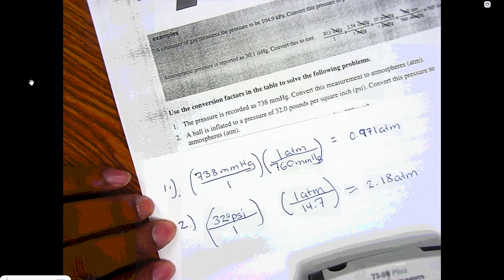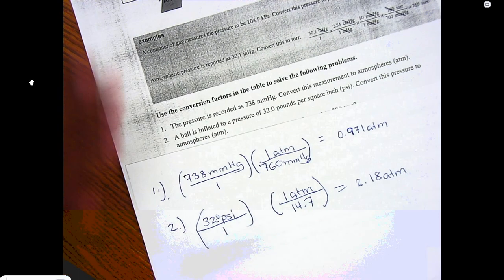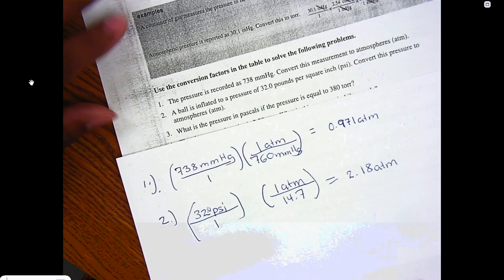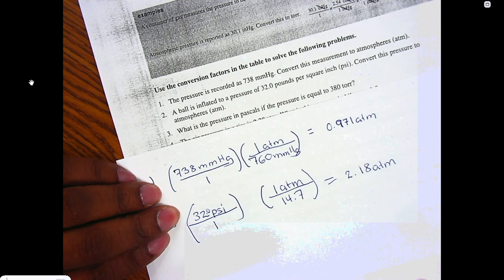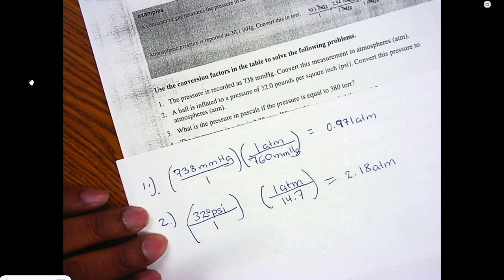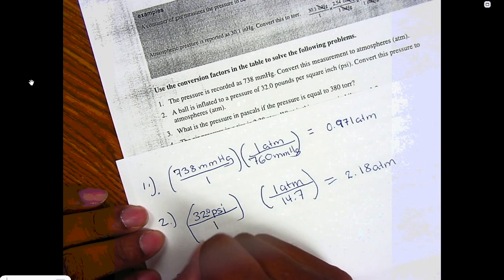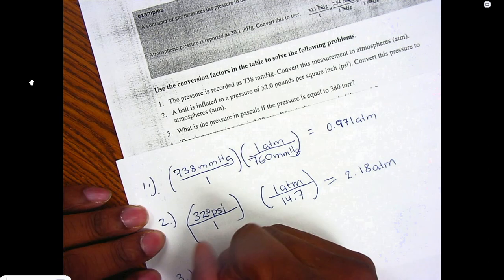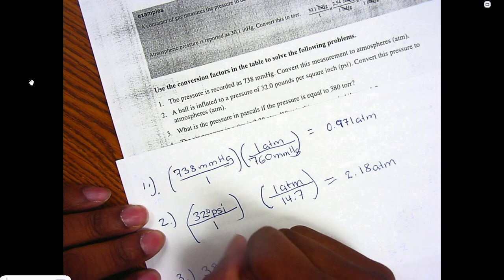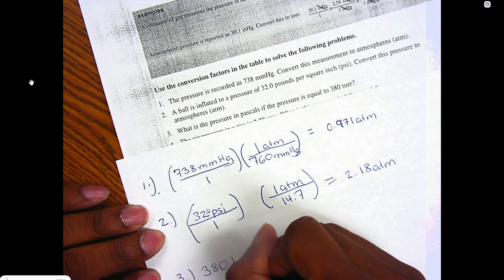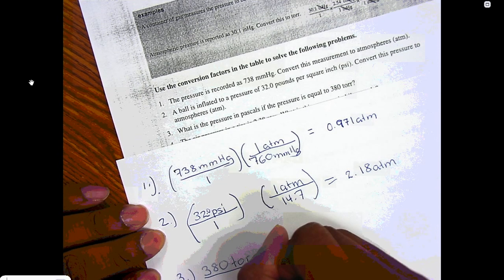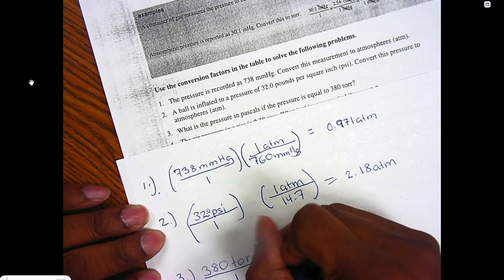All right. So let's look at number 3. Number 3 states, what is the pressure in pascals if the pressure is equal to 380 torr? So in this question, I'm going from torr to pascals. So I say 380 torr over 1. Put that in parentheses.